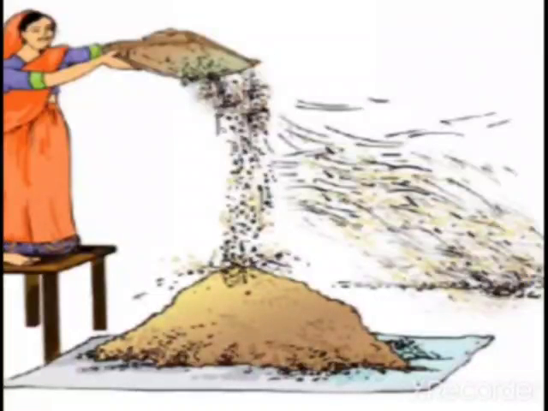In this picture you can see one lady doing the winnowing method. Winnowing is commonly used by farmers to separate husk from grain by wind. It makes use of the fact that grains are heavier than husk.